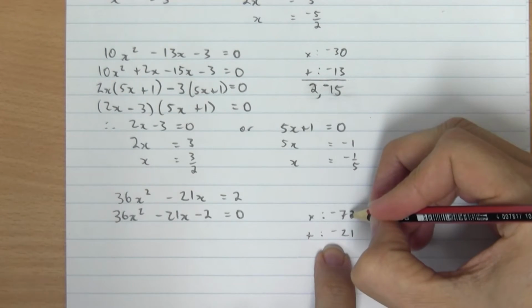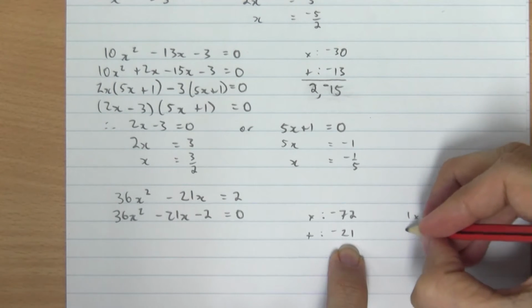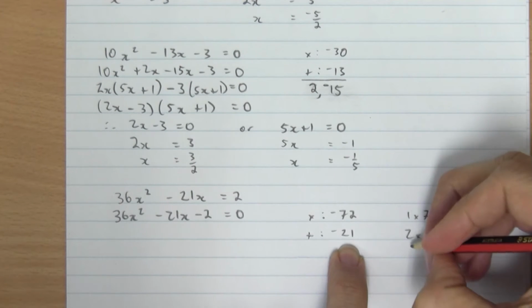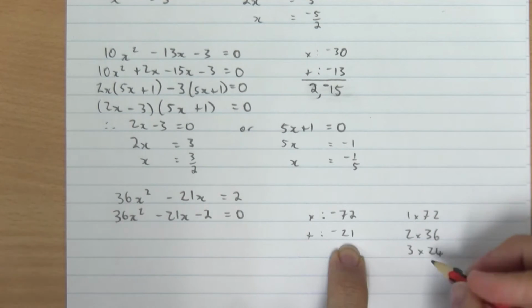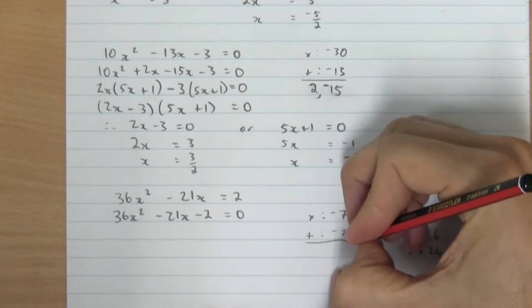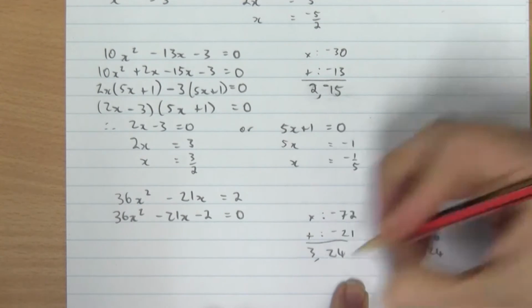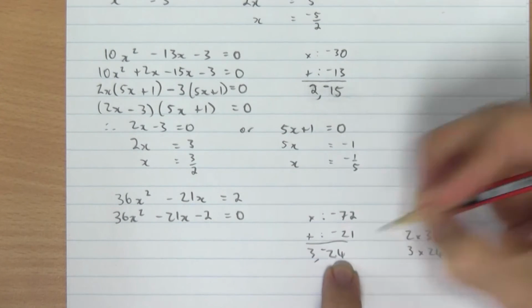It's a negative product, so I need them to differ by 21. 1 times 72, 2 times 36, 3 times 24, they differ by 21. So my numbers are 3 and 24, and I have to have a negative result, so the bigger number must be negative.